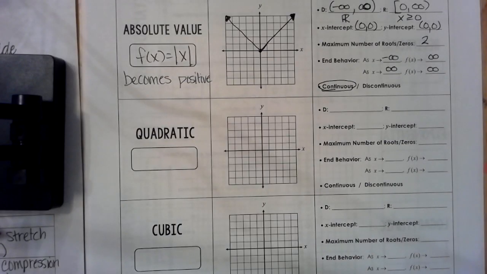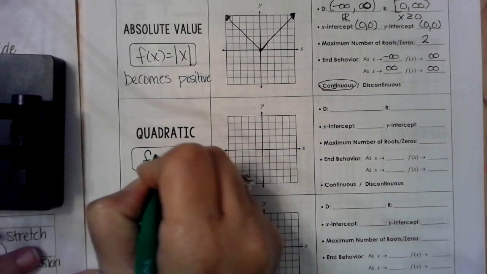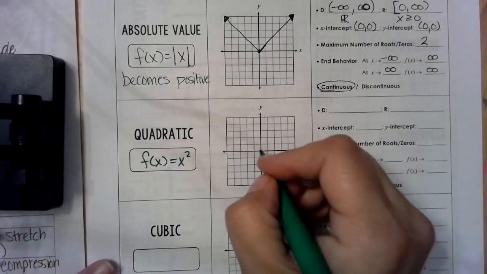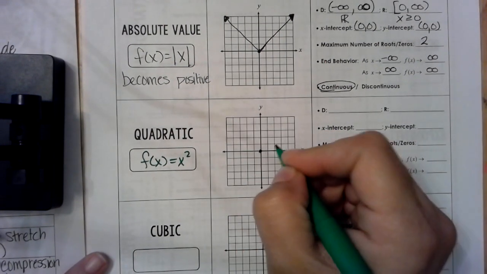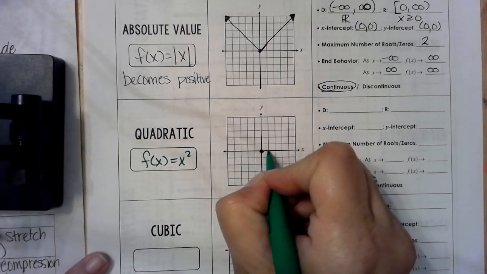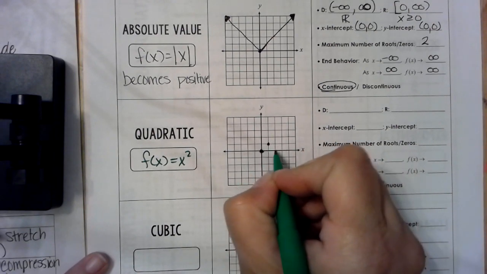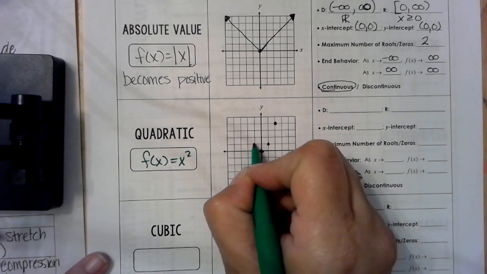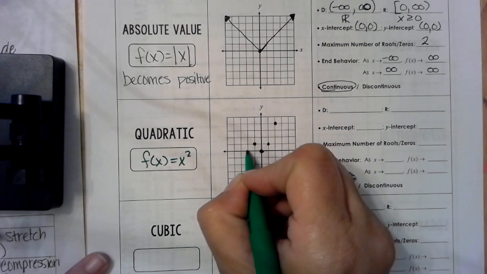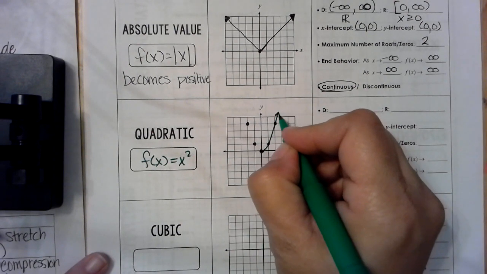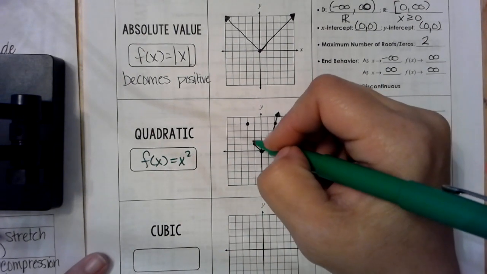So our next one is quadratic, which is again back from Algebra 1. f(x) = x squared. And this one kind of looks like a U. Easiest way to start is start at your origin. 1 squared is 1. 2 squared is 4. Negative 1 squared is positive 1. Negative 2 squared is positive 4. And that gives you your basic shape.